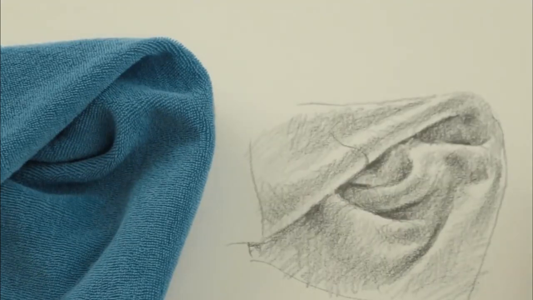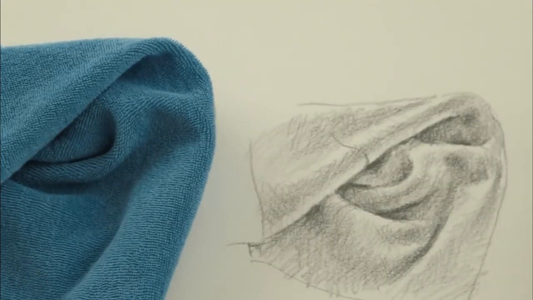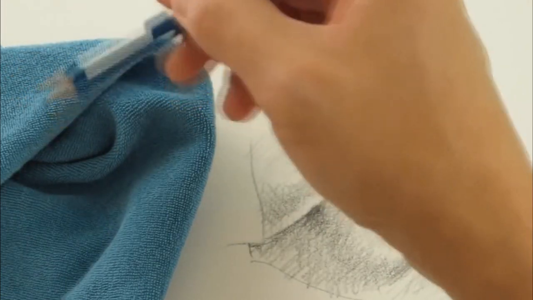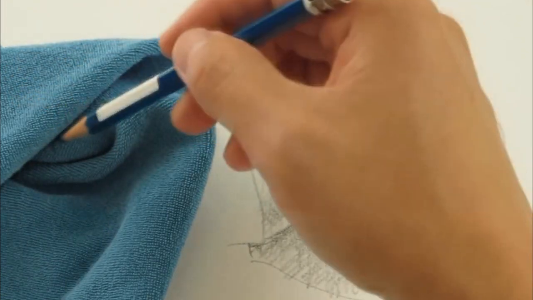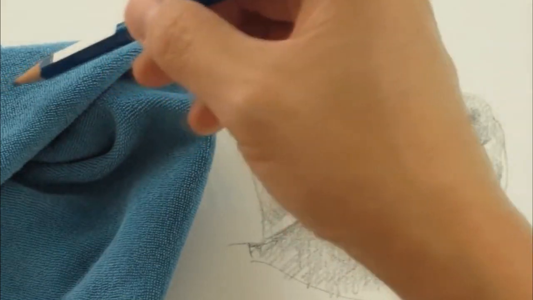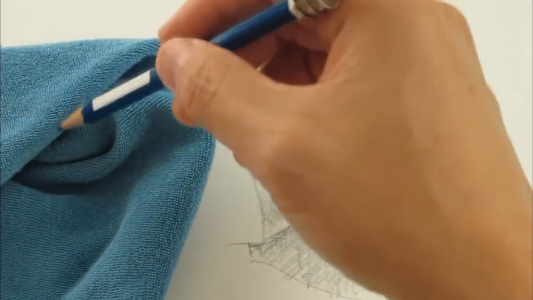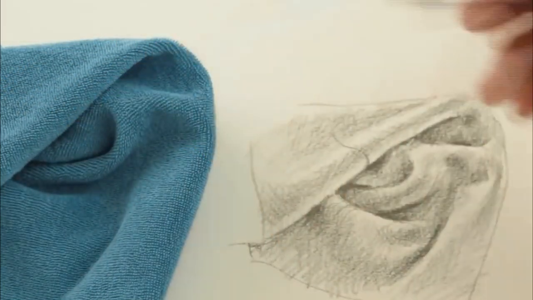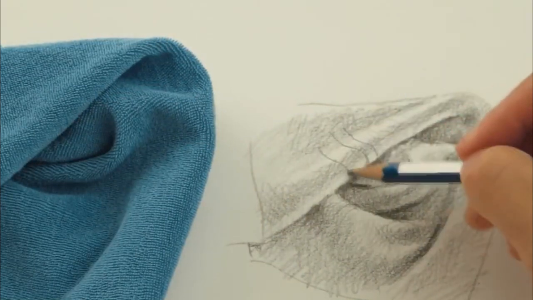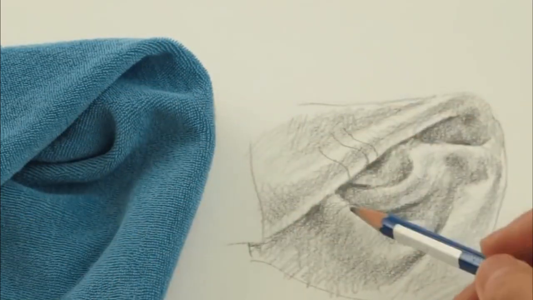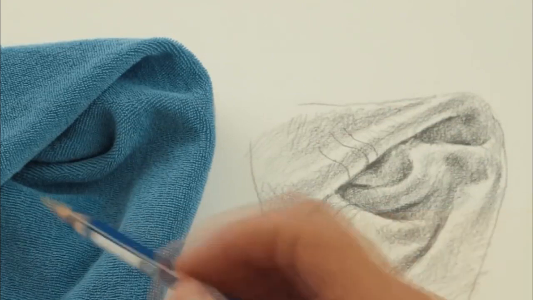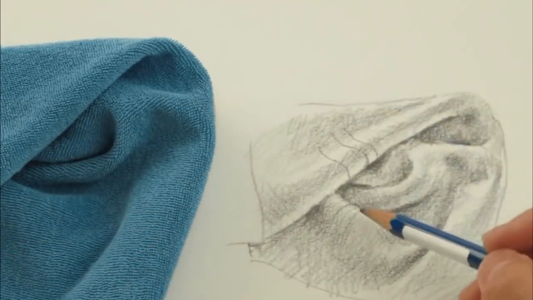All right. So to recap on how to shade cloth. First thing you need to do is be able to visualize how the cloth is folding in and out. So just try to imagine, as if there's a line here, how it's gonna go, how it's gonna come up, and it's gonna come back down. So you can visualize that in your drawing too, as you're doing it. Try to understand how this thing is folding in and out.